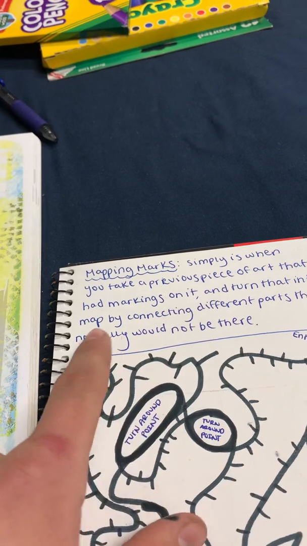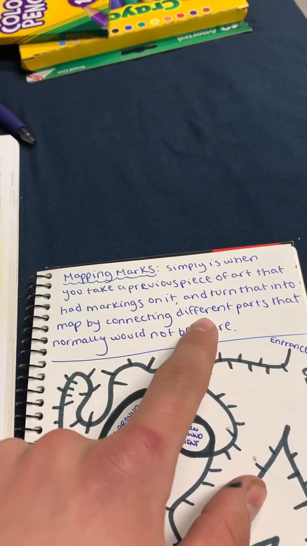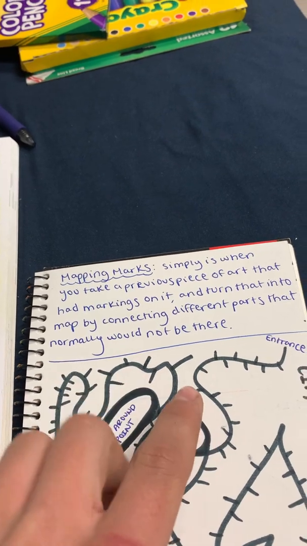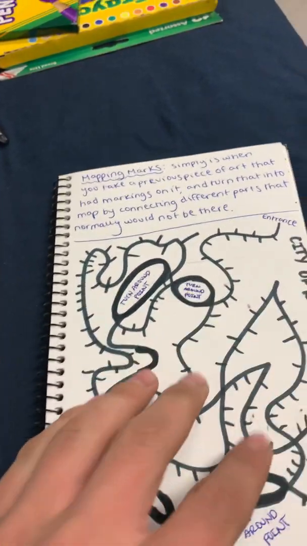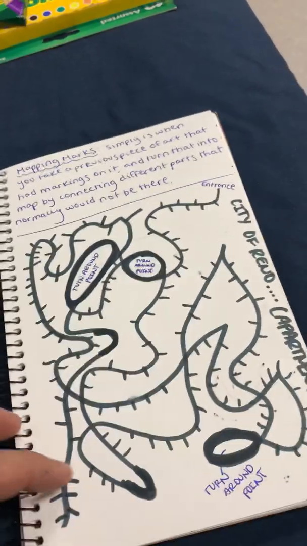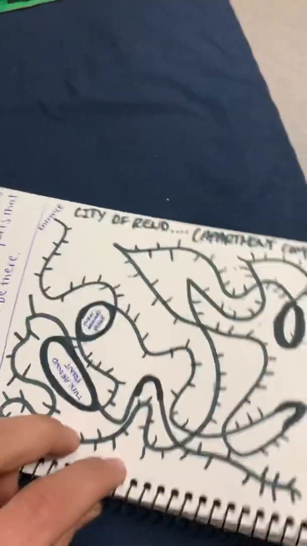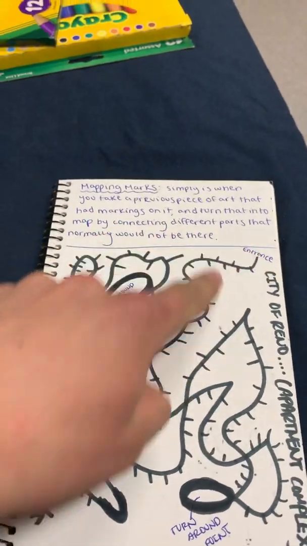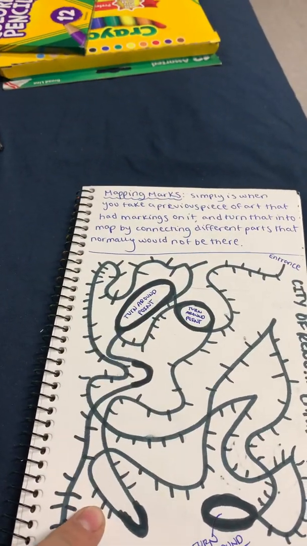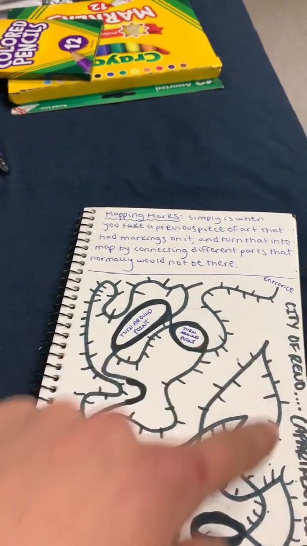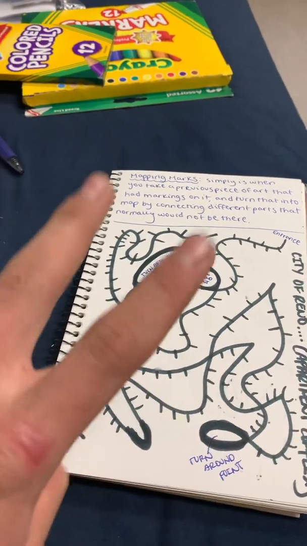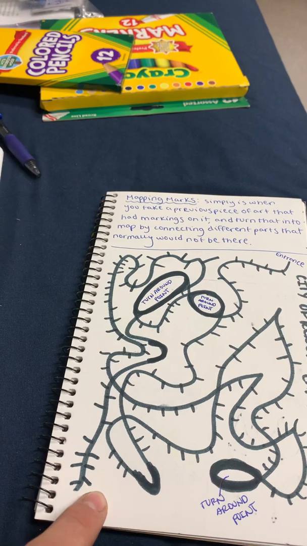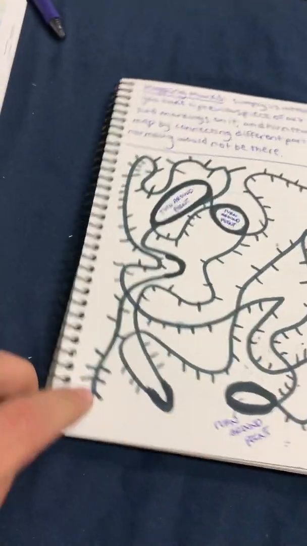It's simply when you take a previous piece of art that had markings already on it and you turn that into a map, connecting different parts that normally would not be there. So I just tried to create my own little map. I put City of Rito, like an apartment complex. I honestly just drew a line all throughout. So that was my quote unquote first piece of art. And then I went back through to try to create a legit apartment complex.